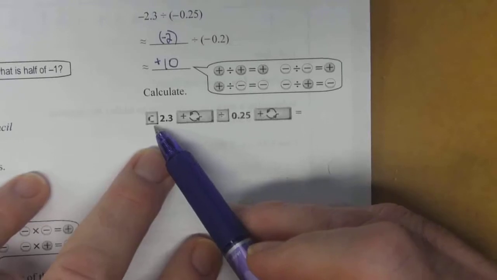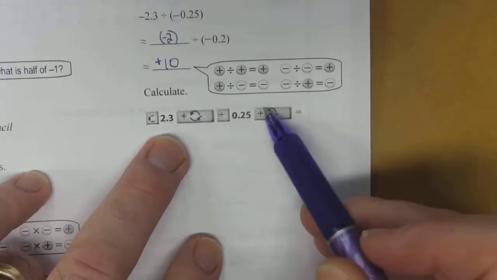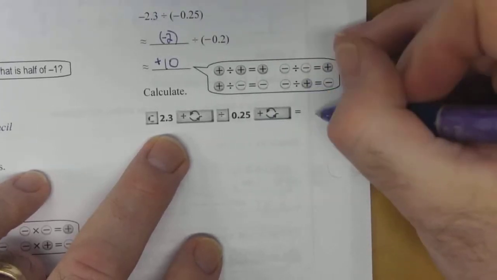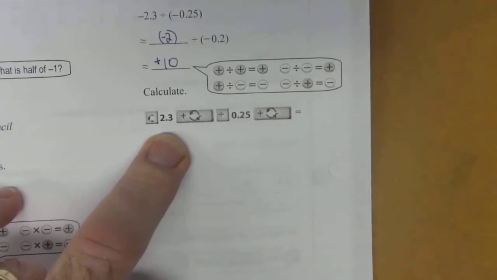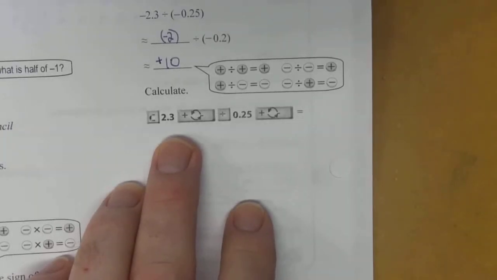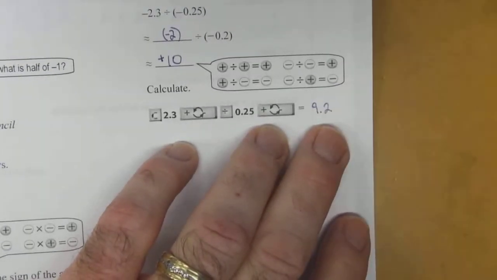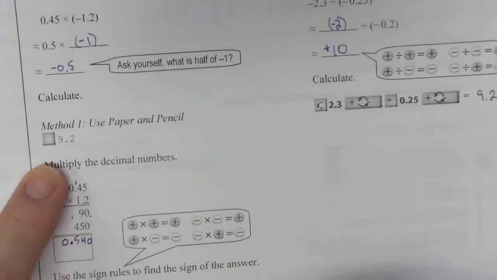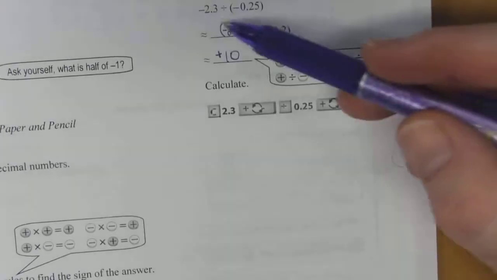On your calculator, you can clear it. 2.3, make it negative. Divided by 0.25, make it negative. And you'll, again, end up with an answer. Well, no, that was estimating. Your actual answer is going to be 9.2, which is what this is way over here. Misprint. So 9.2 is close to your estimate of 10.